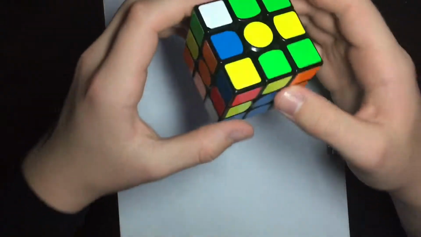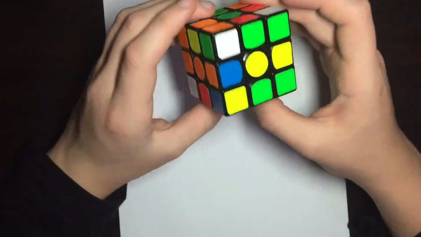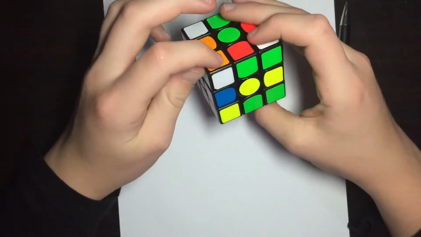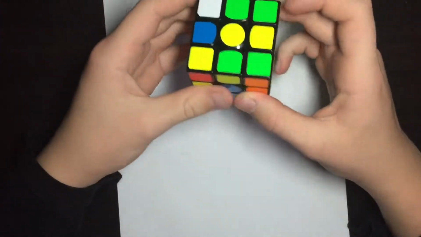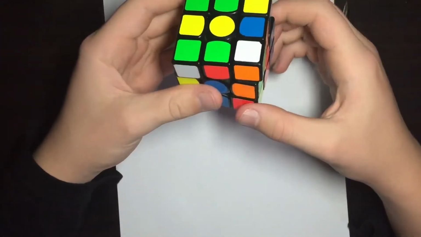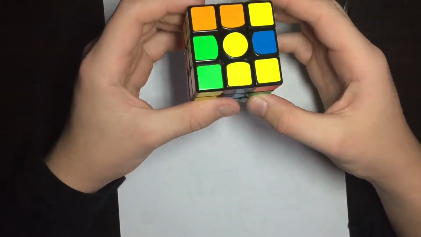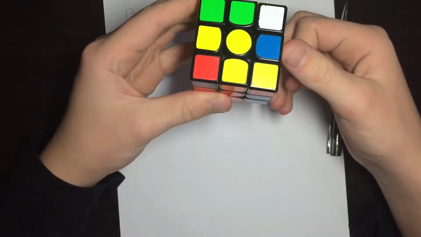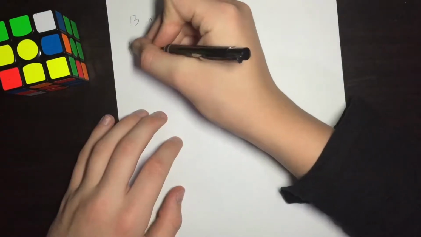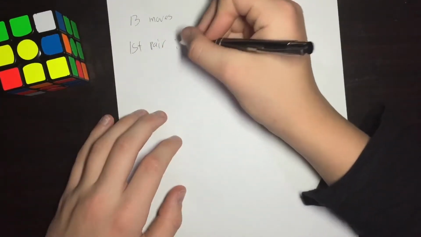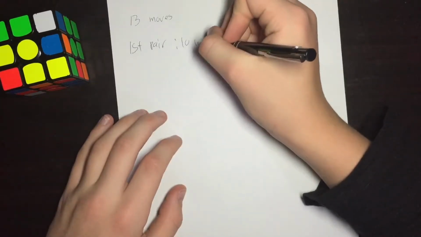So then if we go ahead onto F2L, we're going to calculate each pair to make it easier. So I see the orange and green over here, and orange and green over here. So we'll go 1, 2, 3, 4, 5, 6, 7, 8, 9, 10. So that'll be first pair equals 10 moves.